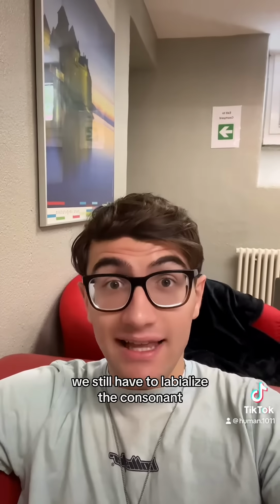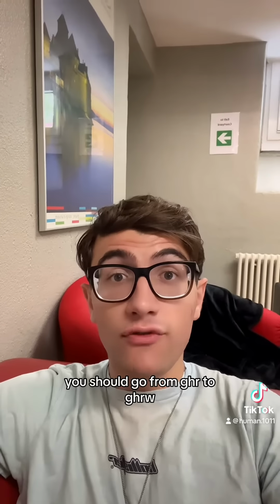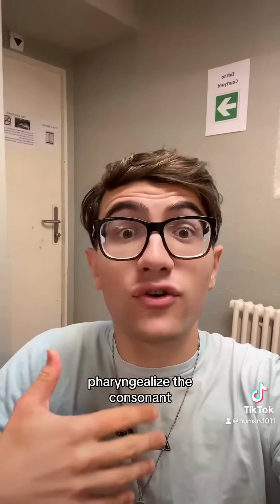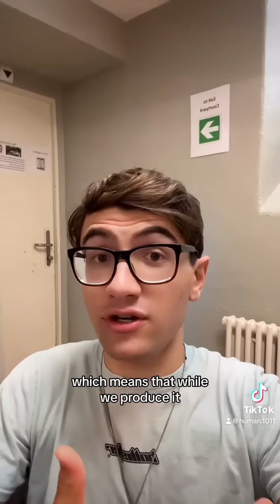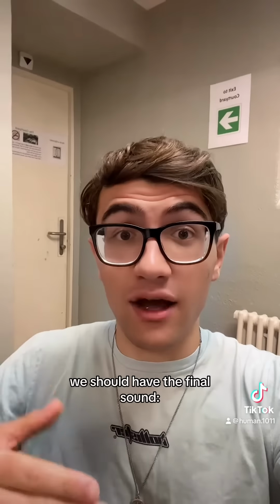We still have to labialize the consonant, which means we have to round the lips while producing it. So if you do this properly, you should go from ra to ra. Finally, there's one more thing we have to do. Pharyngealize the consonant, which means that while we produce it, we have to constrict our pharynx. Putting all of this together, we should have the final sound, ra.